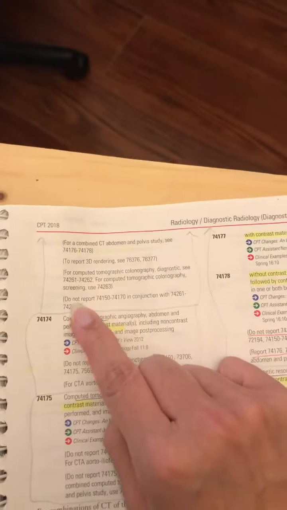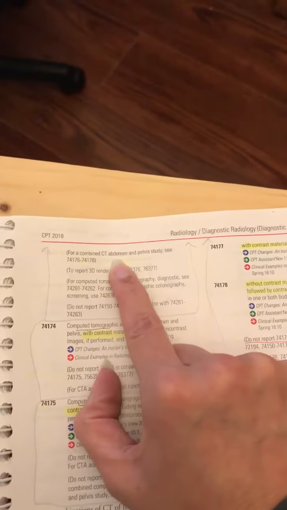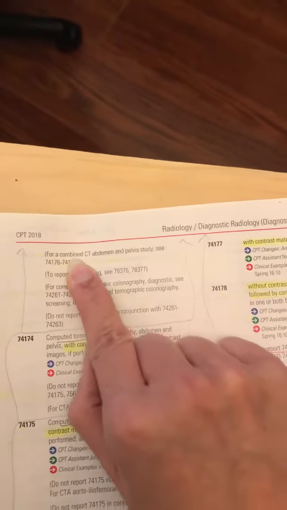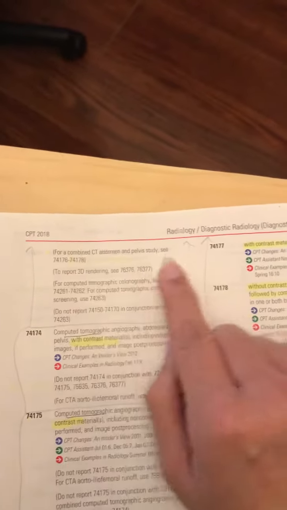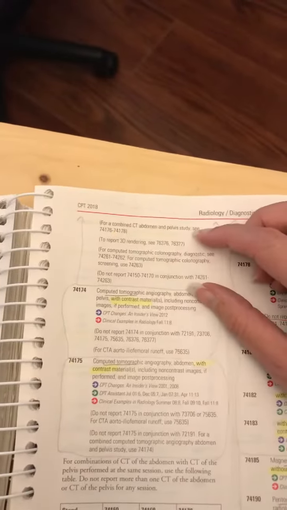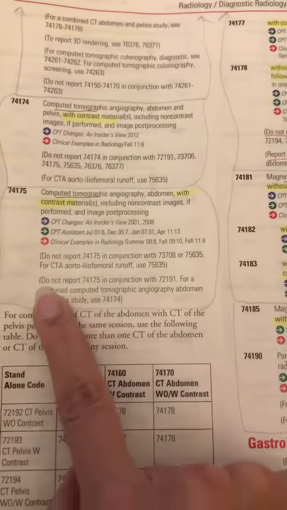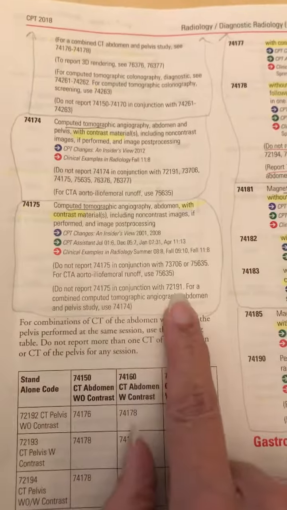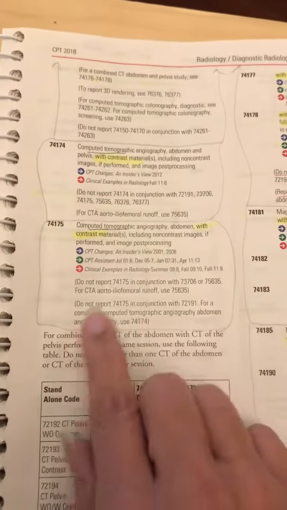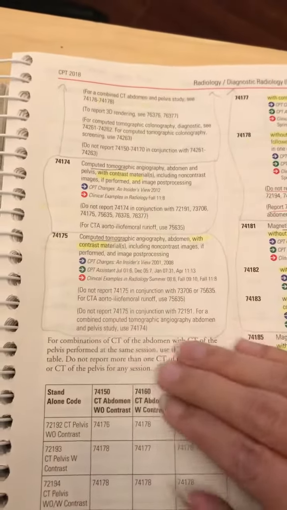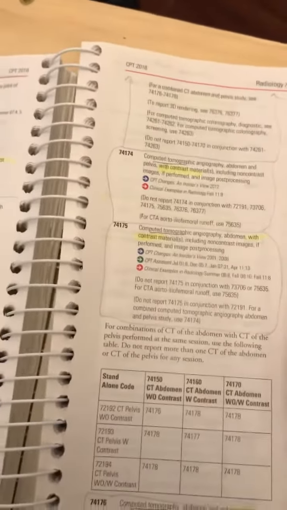This one's also talking about do not report this for combined CT, abdomen, and pelvis study. See this code, okay? So now you know that if the medical record's talking about this, you need to go to this code instead, okay? So this is very, very important. Like, extremely important, okay? And not all the codes have those. Some do. Then you've also got this one. Do not report this code in conjunction with this one, okay? Or sometimes it will say you cannot report this code, period, okay? Don't report it with this at all, okay? Which is ideally what this is actually saying.